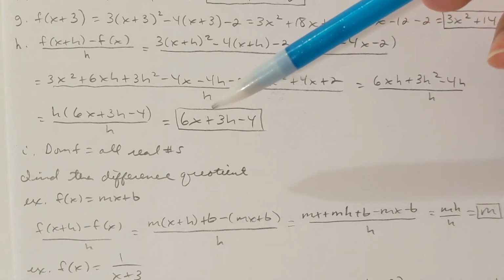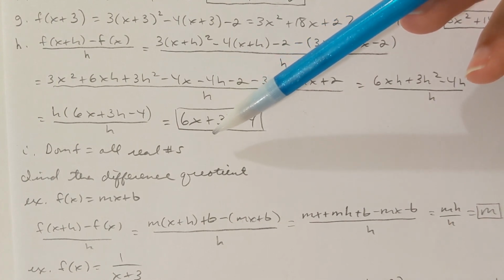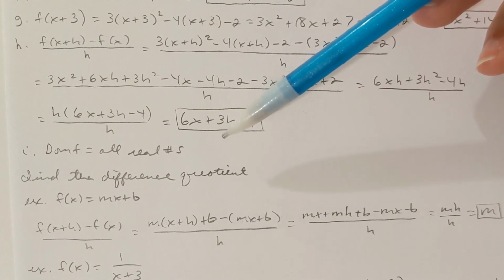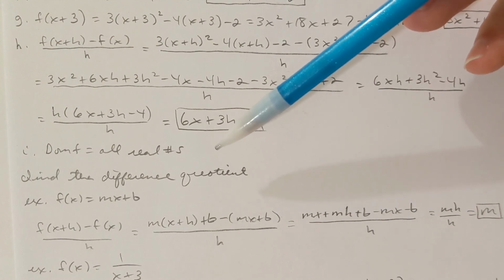Part I, the domain of f is all real numbers. Okay? In other words, this function, I'm asked to take any number, square it, multiply by 3, subtract 4 times that number, and subtract 2. I can do that to any number. There's no problem with that.